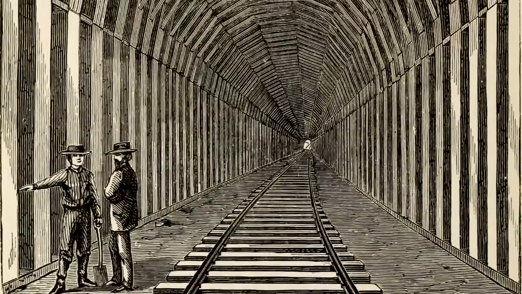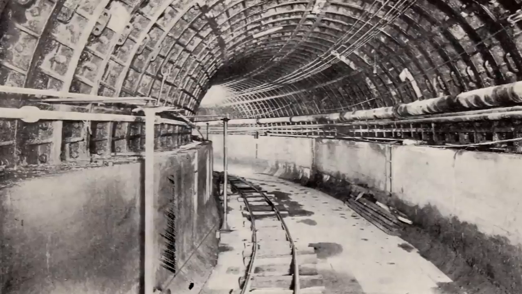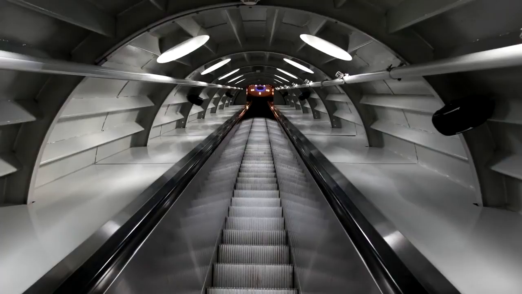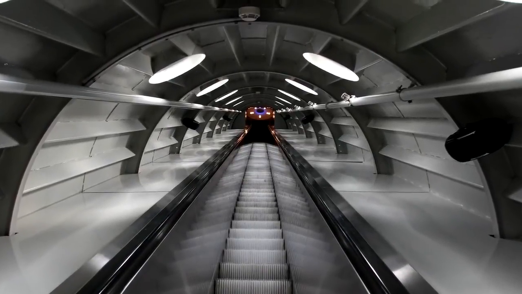This is why many tunnels are lined with materials like steel or concrete, to provide support to the tunnel walls and transfer the stresses in the subsurface around the tunnel. These lining systems add a major cost to the tunnel construction.